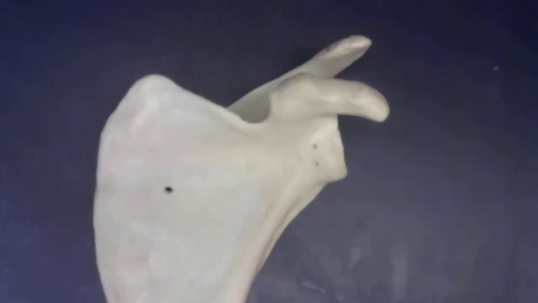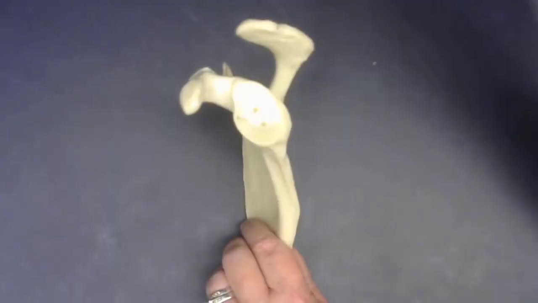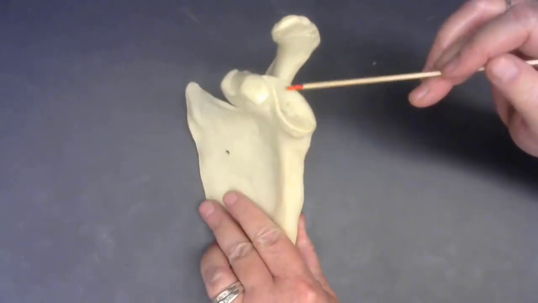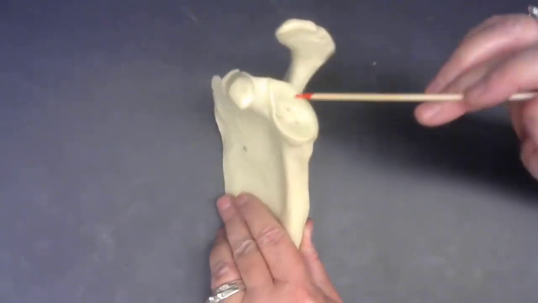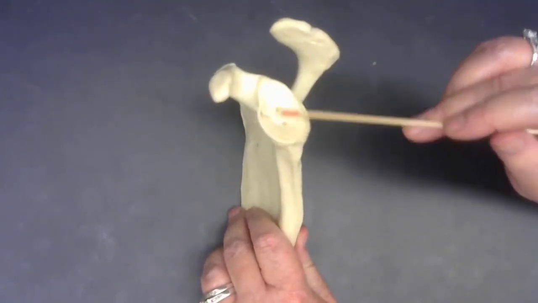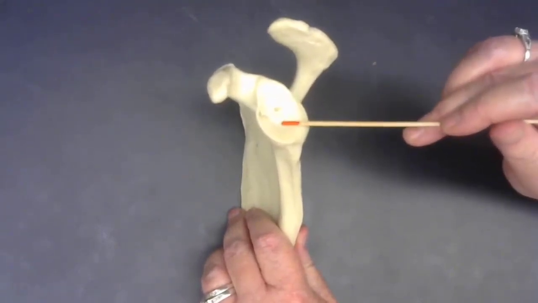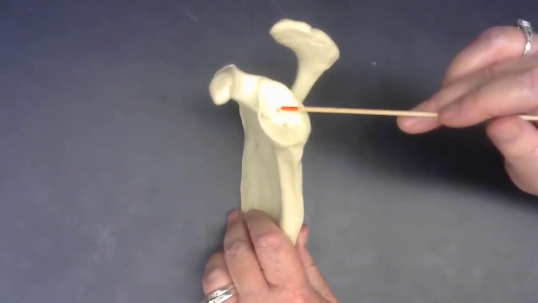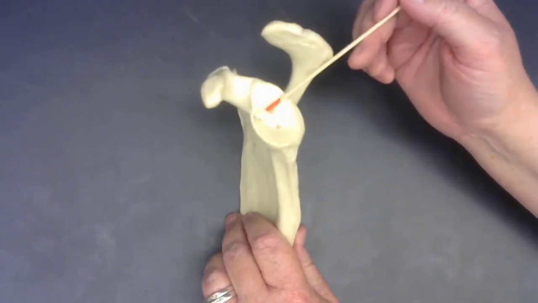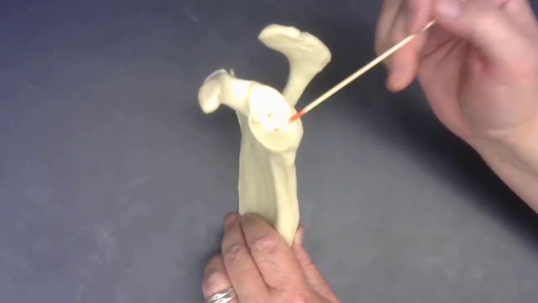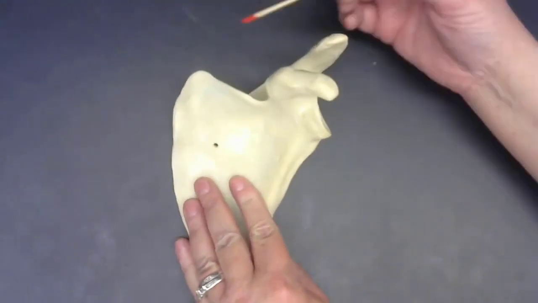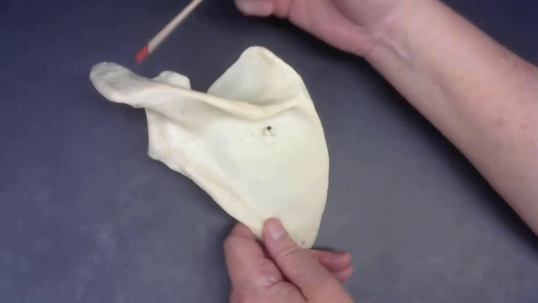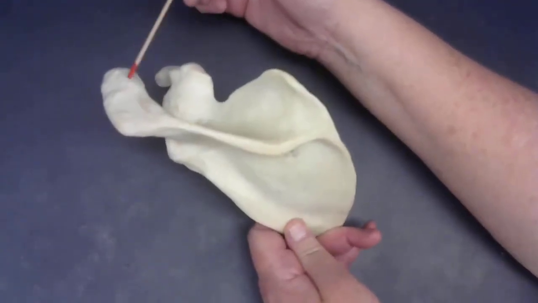The last structure that you need to know makes up part of the shoulder joint. This is the medial end. This makes up part of your shoulder joint. See how flimsy this is? There's not a lot of structure to it. This is the glenoid cavity. Sometimes this is referred to as the glenoid fossa because it's just such a shallow bowl. But I kind of prefer cavity because it forms the shoulder joint, the glenoid cavity. So glenoid cavity, coracoid process, spine of the scapula, and acromion process.